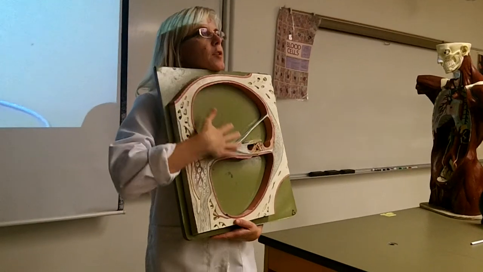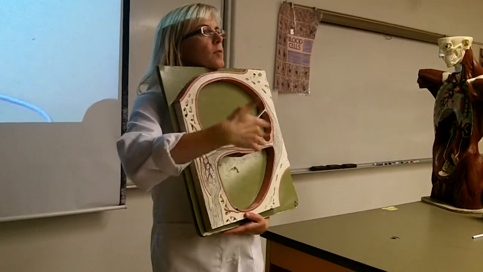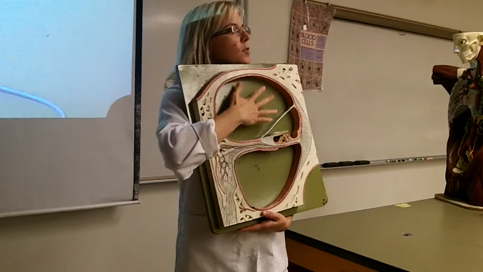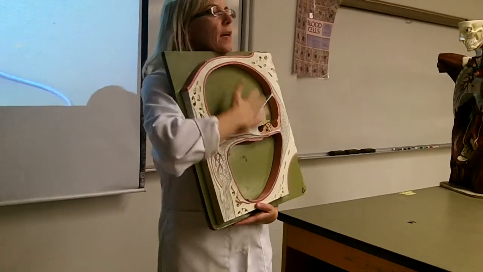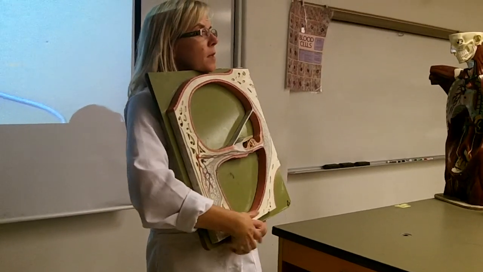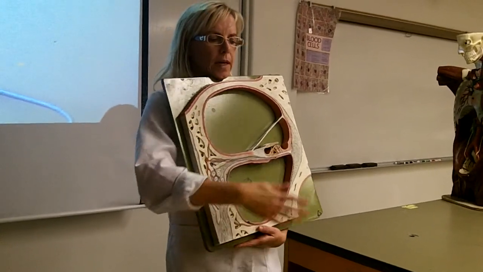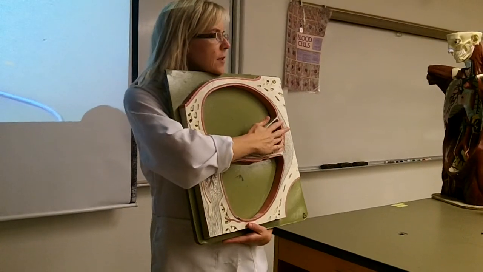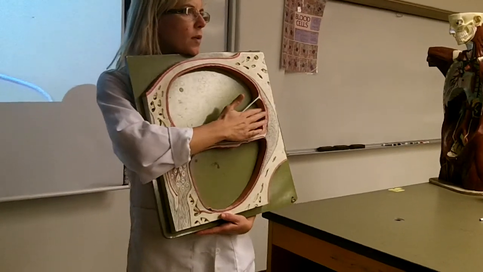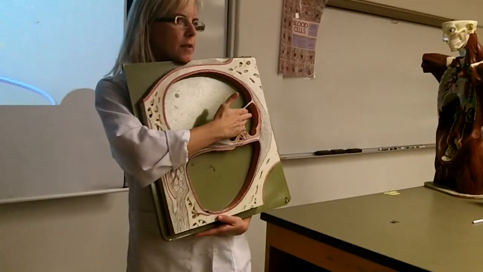Cut open version. Dana, come on up. Okay, so here is an open, like a slice through the cochlea. The bony container is the actual cochlea, and the soft membranous structure is here in the middle. So this is the cochlear duct, this area right here.